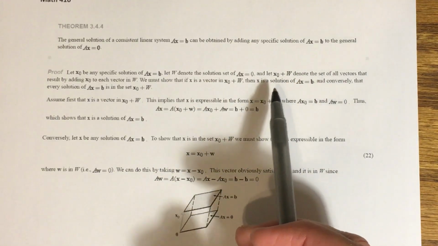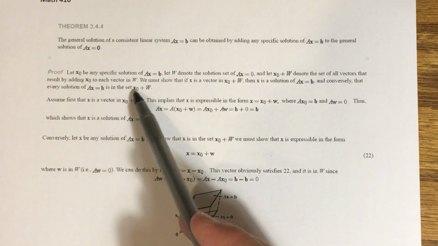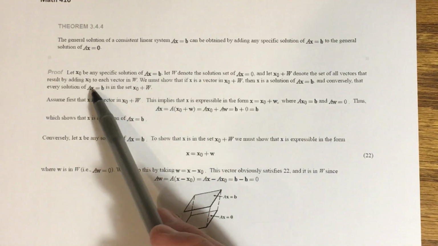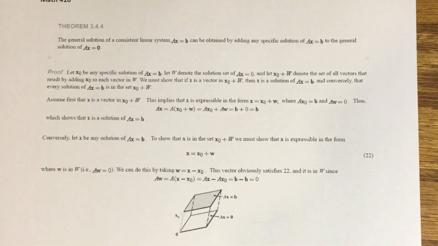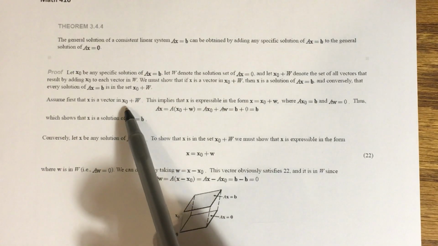Or one direction of it anyways. Conversely, we also need to show that every solution of Ax equals b is in this set. So in other words, this set should define the solution set to Ax equals b. So going the first direction, let's assume that x is just any vector in here, x naught plus w.